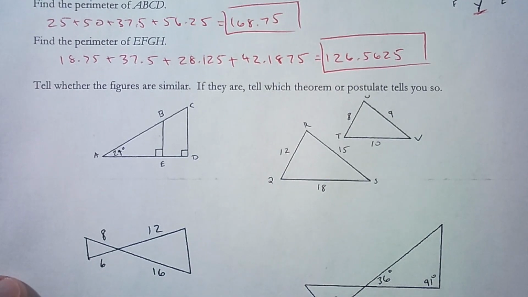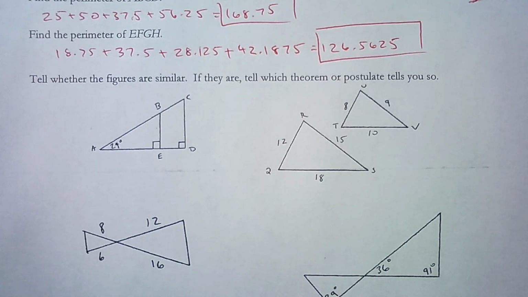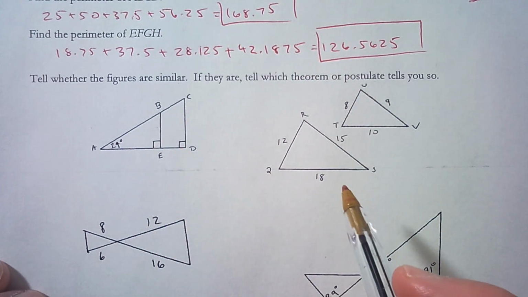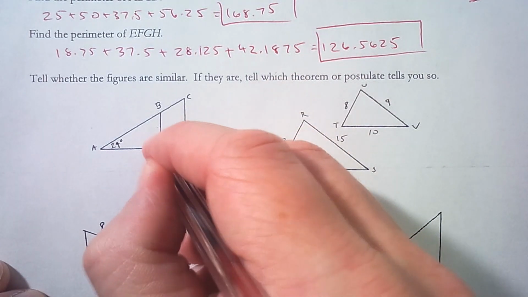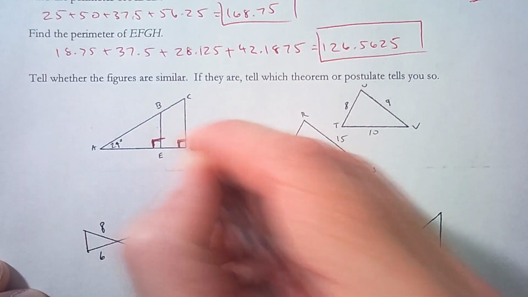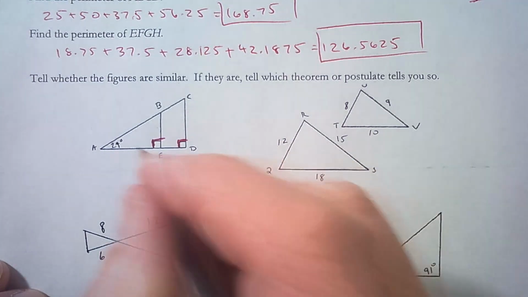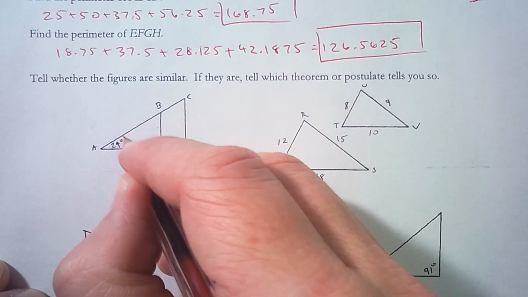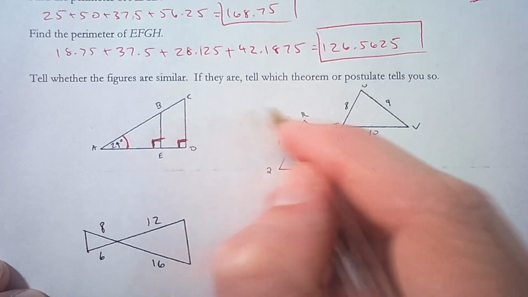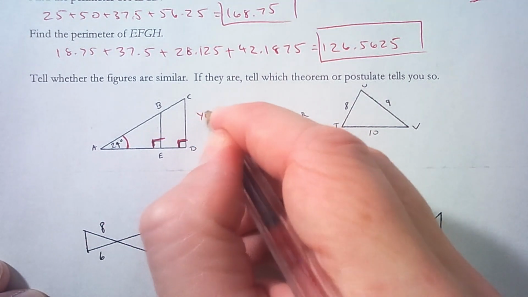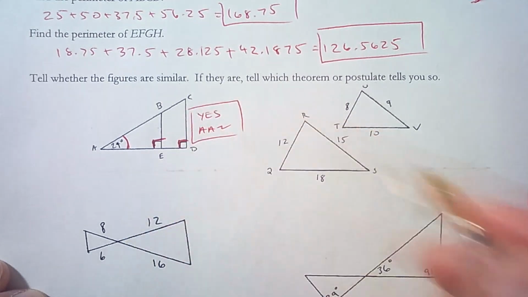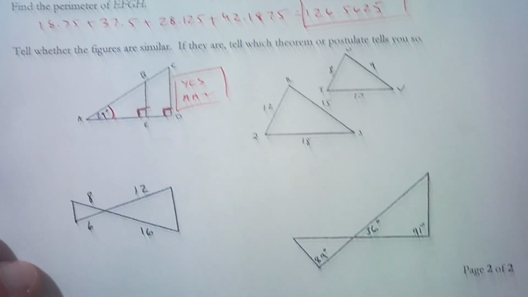In our last section, tell whether the triangles are similar, and if they are, what theorem tells us so. So if these triangles are similar, the only thing I know about is angles. So they each have a right angle. So there's one pair of congruent angles. And they share this angle right here. So I can say that angle is congruent to itself. So I would say, yes, these are similar by angle-angle similarity.